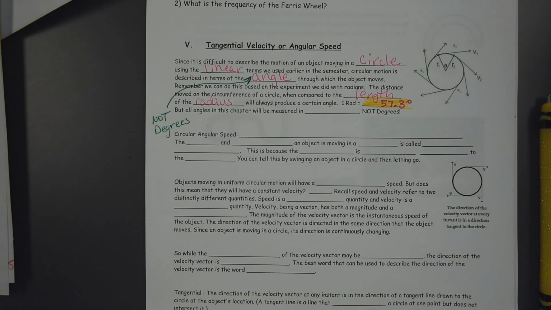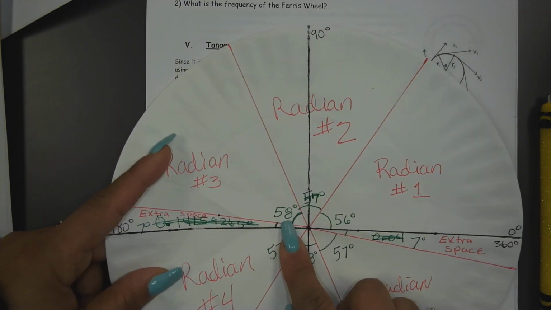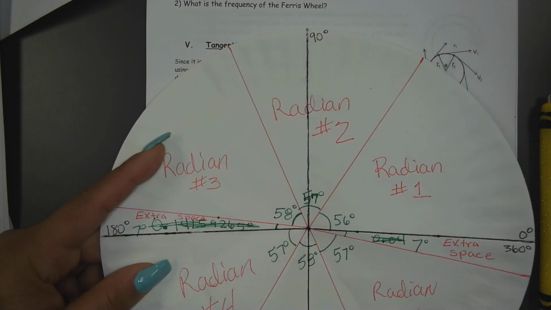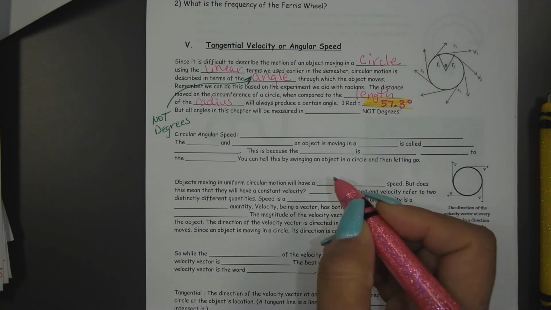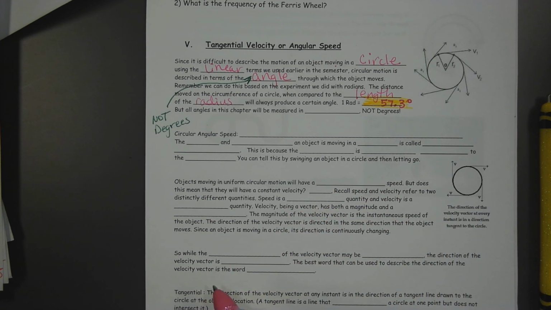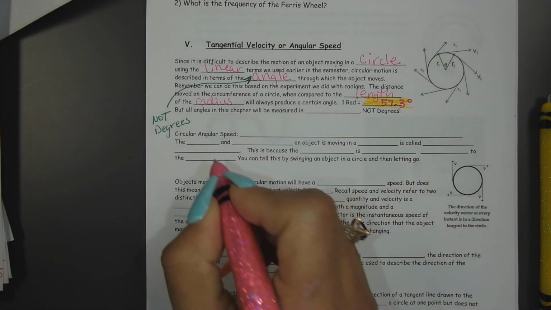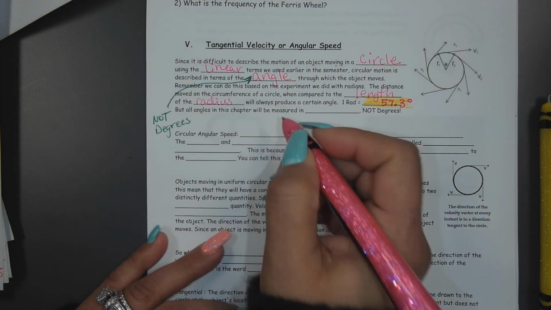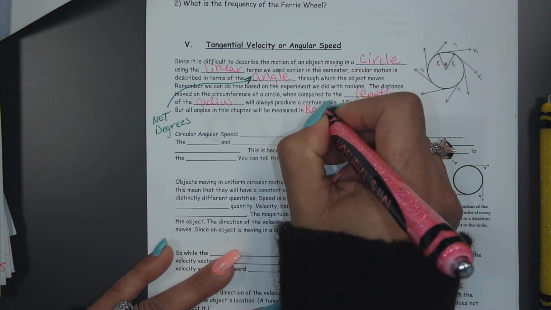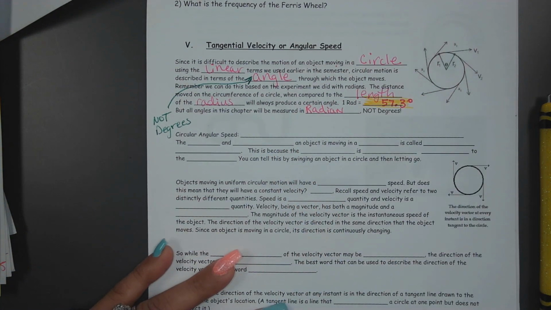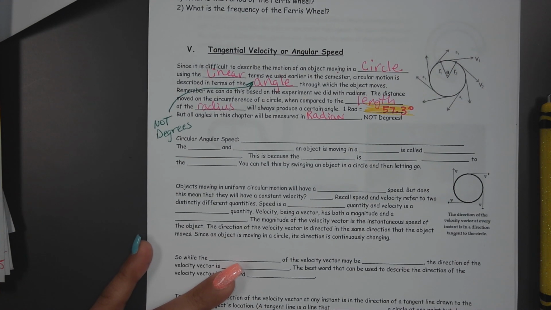So for those of us who got that 57 or that 58 or even 56, you are awesome because you are so close. You're like really good. 54. Okay, you're off. I was about to say awful. But all angles in this chapter are going to be measured in what we call a radian, which is not degrees.